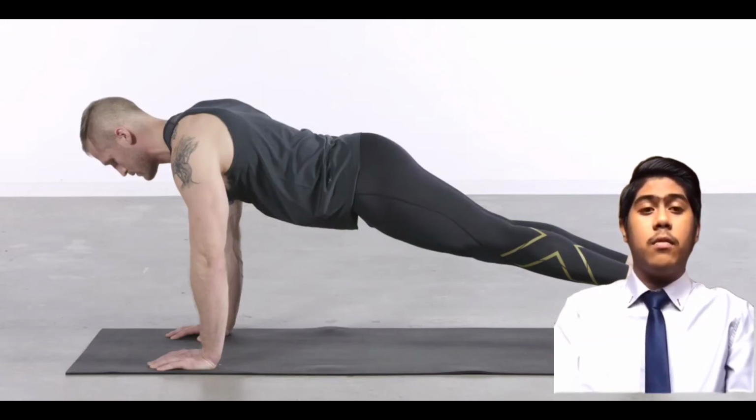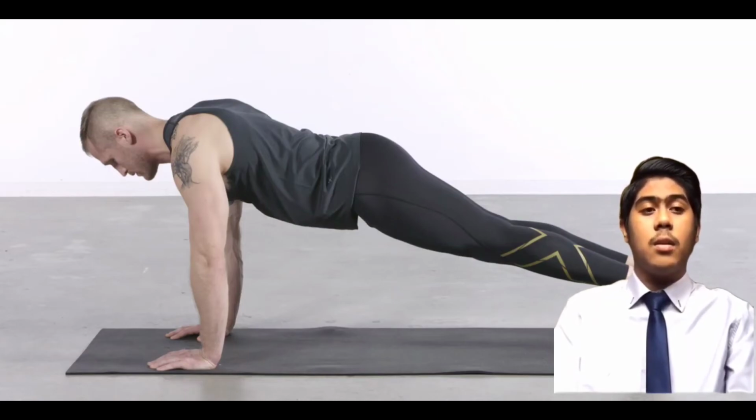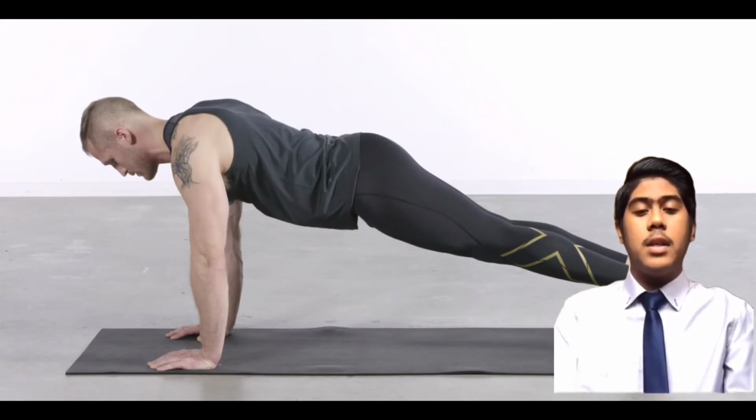My part is the plank exercise. The muscles involved: a plank exercise is the best exercise to strengthen your core and abdomen. This exercise strengthens your hips, lower back, spine, shoulder bones, pelvic, joints, biceps, deltoid, teres major and teres minor.